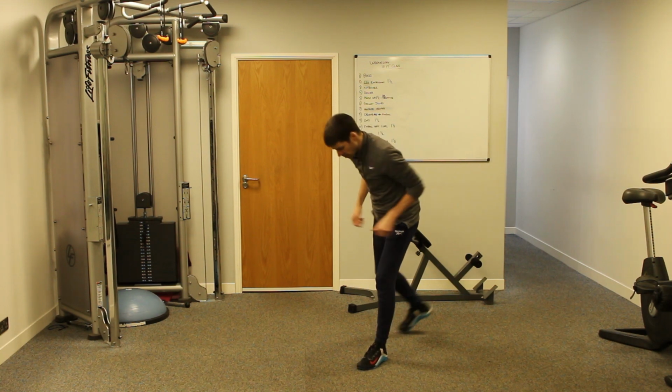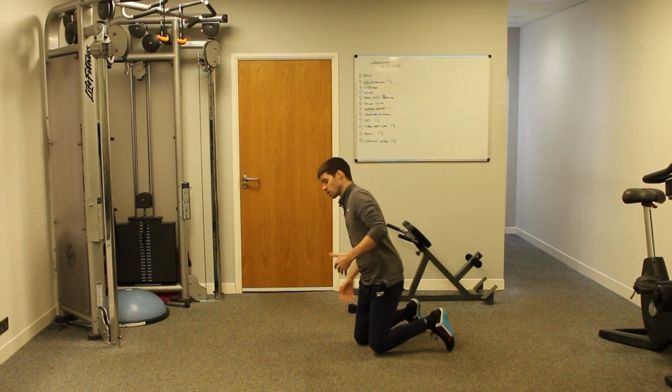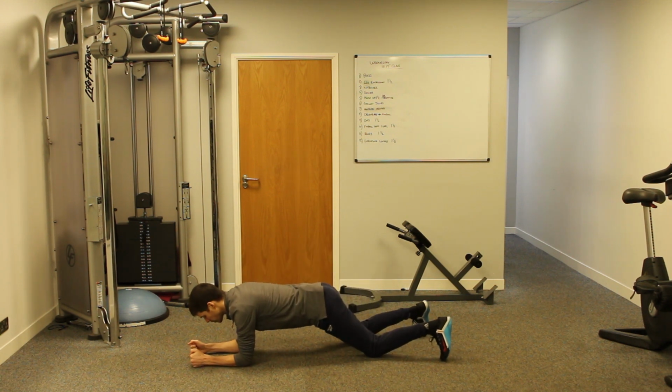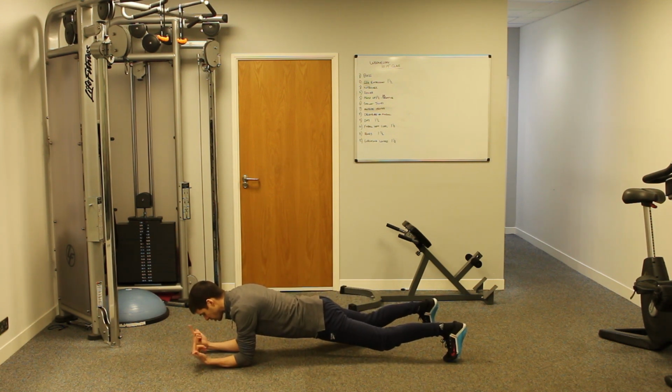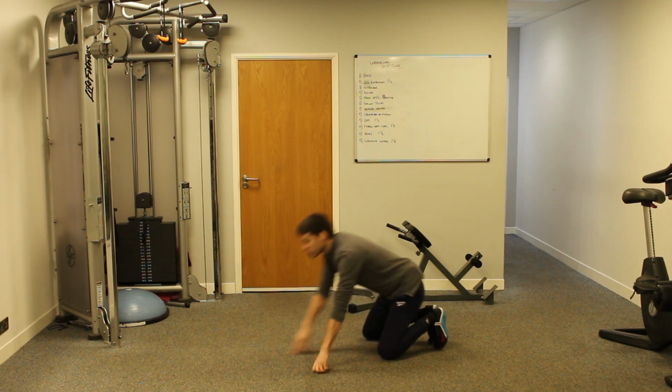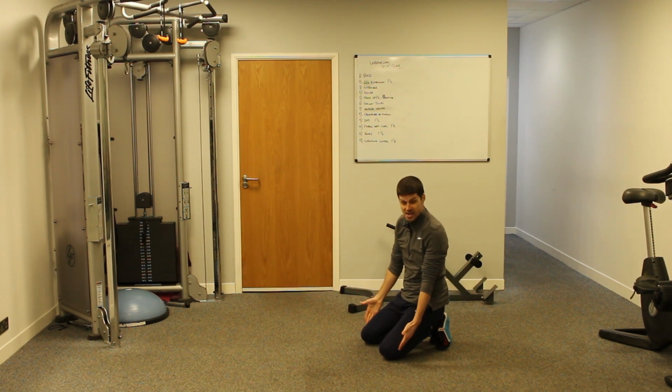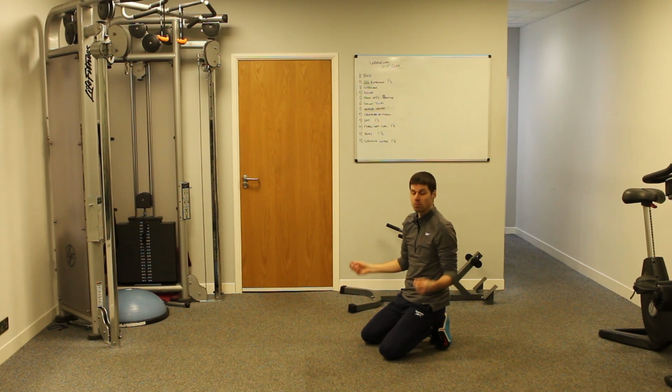So if we come down and we go into a plank, so very simple, we've all done this before. We come down onto the elbows and we hold this position. We've got a nice straight line going from the ear, the shoulder, down to the hips. If we can get the knees and the ankles involved as well, then great, keep that straight line all the way through, but mainly ear, shoulder, down into the hips, maintaining neutral spine.